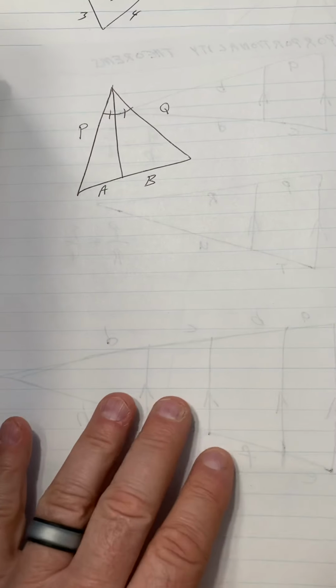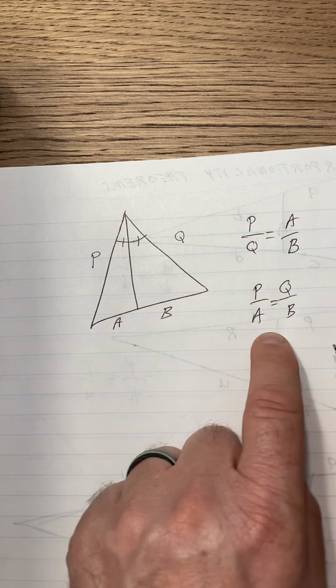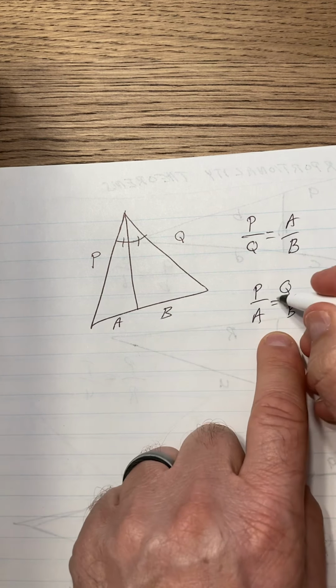Next one, the triangle angle bisector theorem. Here's a triangle. As long as that's an angle bisector, you can say P is to Q as A is to B. Those will be equal. If you want, you can also set it up as P is to A as Q is to B. That would also work. It's an equal sign. Either one works.